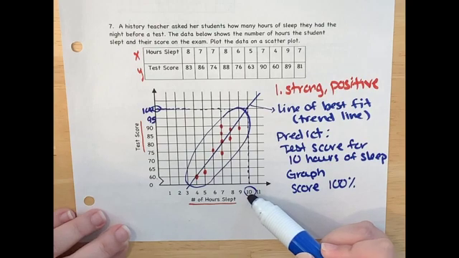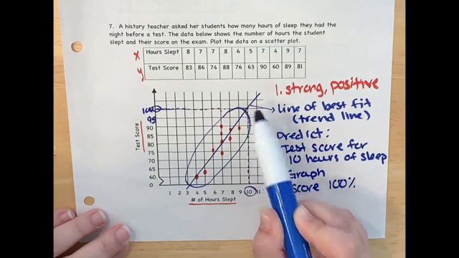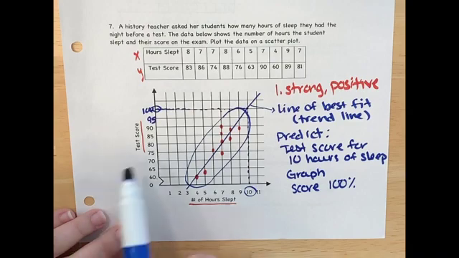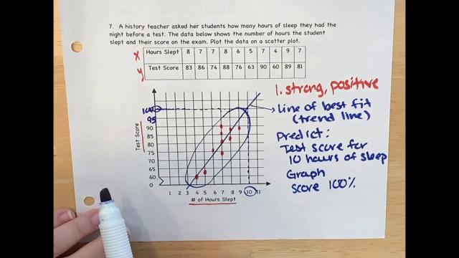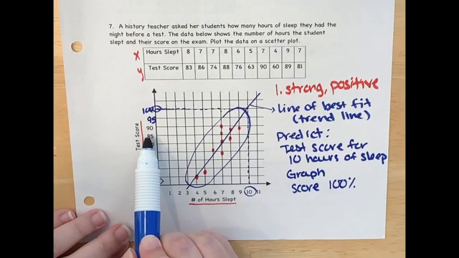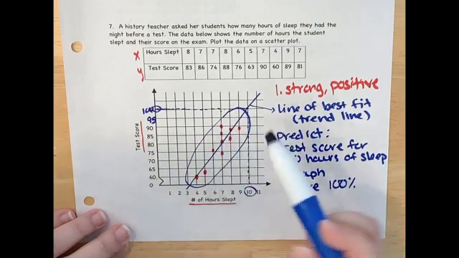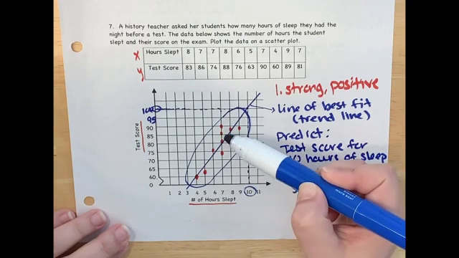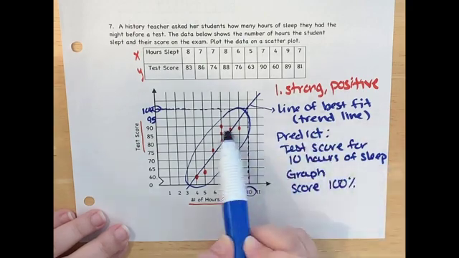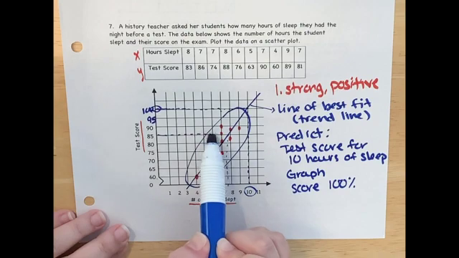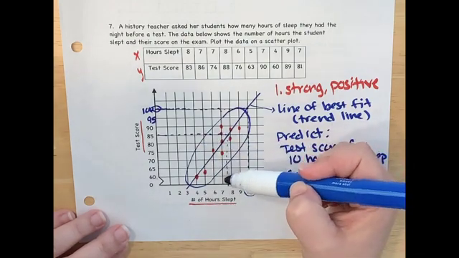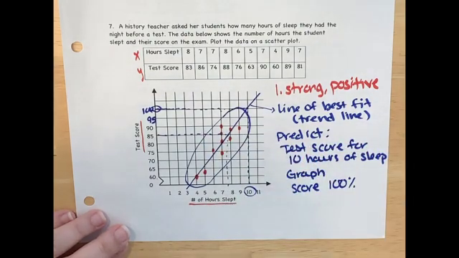Again, I went to 10 hours of sleep. I went up until I hit the line, and then over to the y-axis to find the score of the test. I could have said, let's predict what would happen for me to make an 85 on the test. So I would start with the 85. I would go over till I hit the graph here, and I would come down. So again, 85 until I hit the line, come down, and it looks like about 7.5 hours to make an 85 according to this data.